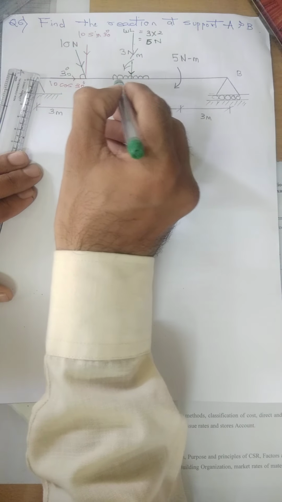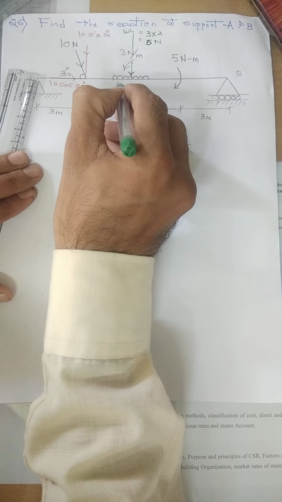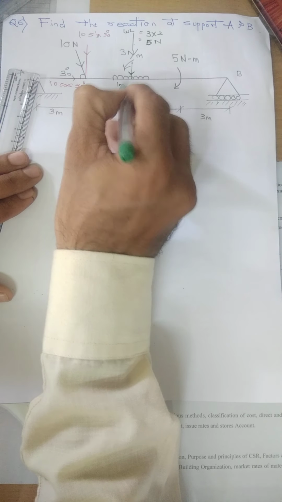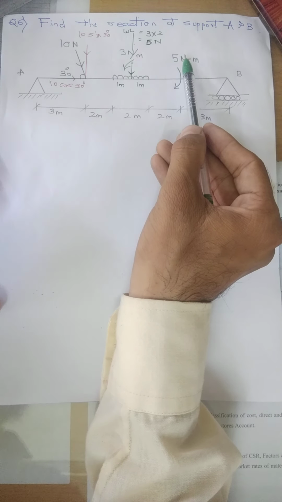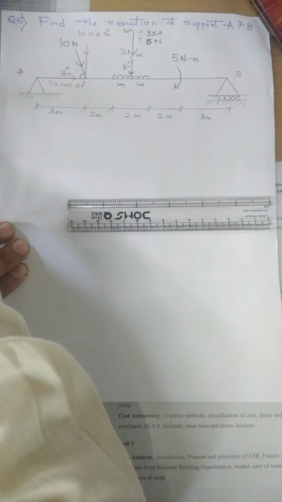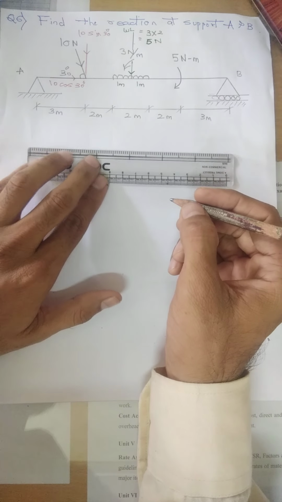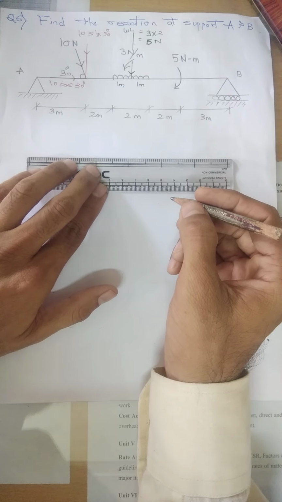Where will it be acting? It will be acting at the center, that means 1 meter on the left side and 1 meter on the right side. Now we need to convert this couple, and at point A there will be 2 reactions, at point B there will be 1 reaction. So I am drawing a revised figure for this, in which the calculations will be easier.